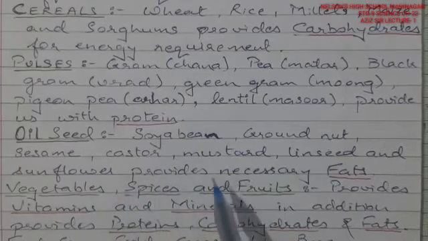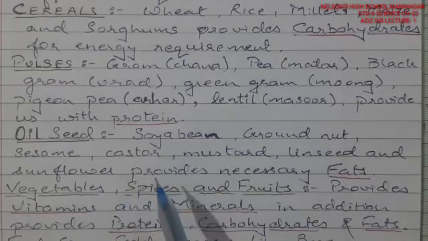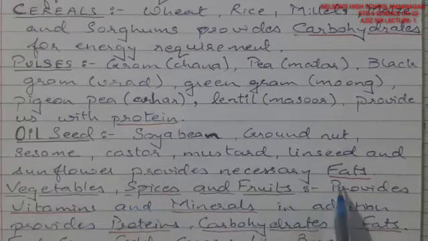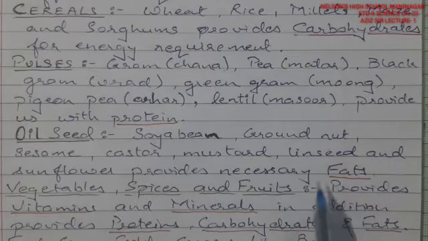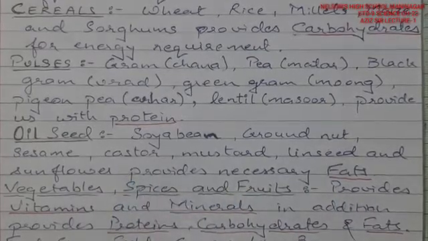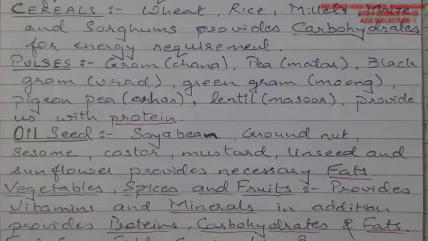These provide seeds, and the seeds are crushed to take out the oil from them, which provides necessary fats. So we cook with oil for the fats and lipids.